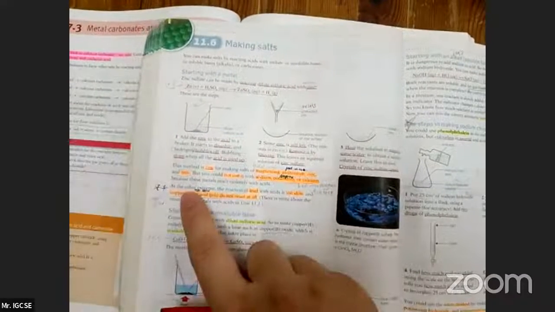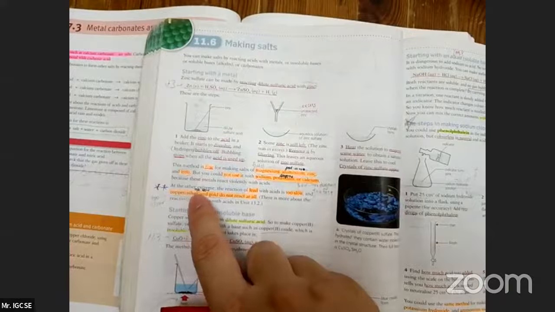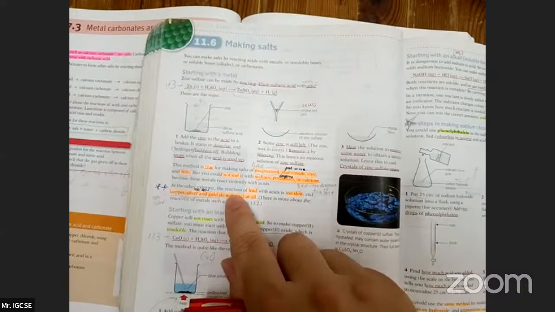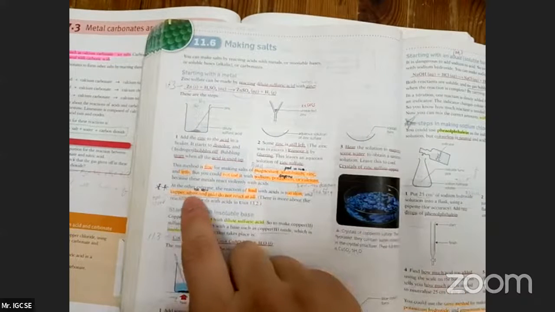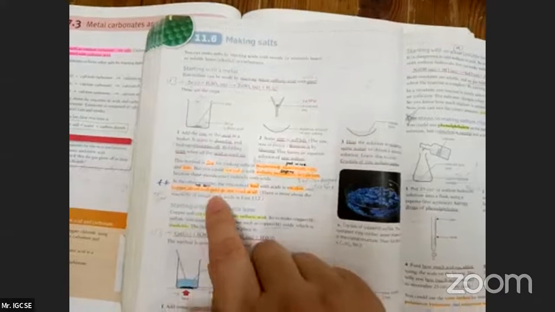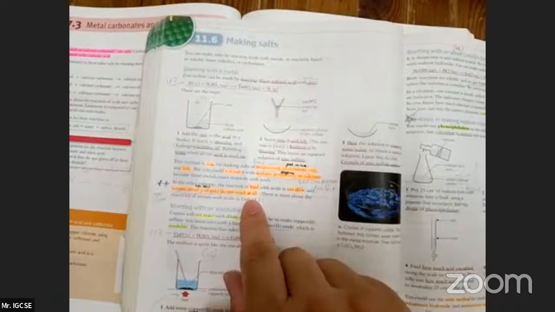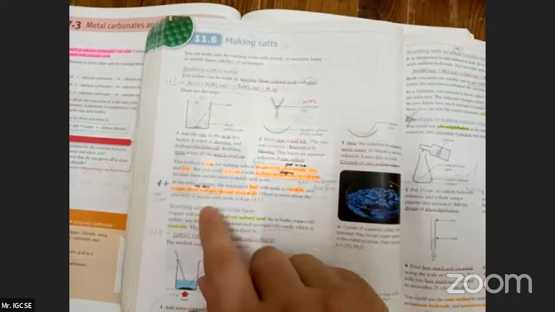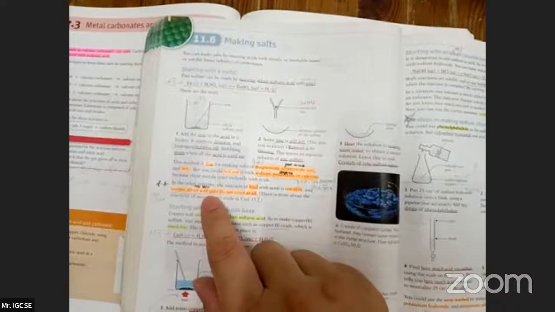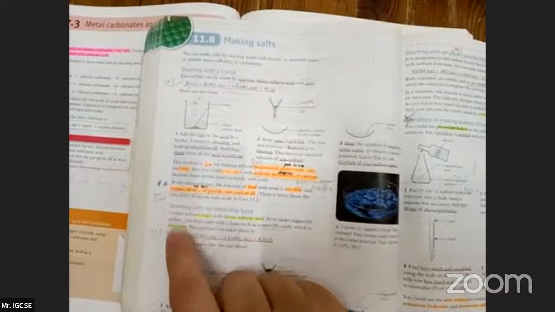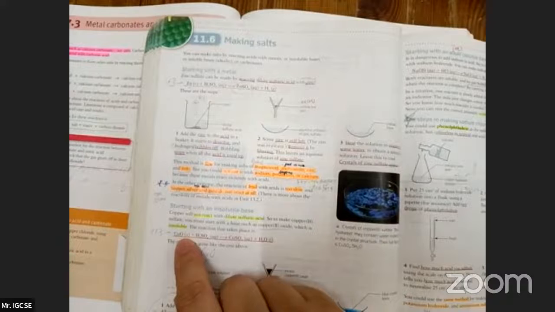Okay, can you see here? At the other extreme, the reaction of lead with acid is too slow, and copper, silver, and gold, if you're using metal, do not react at all. So you need to use the oxide instead of the metal. So copper cannot be used, so you must use copper oxide. Can you see?